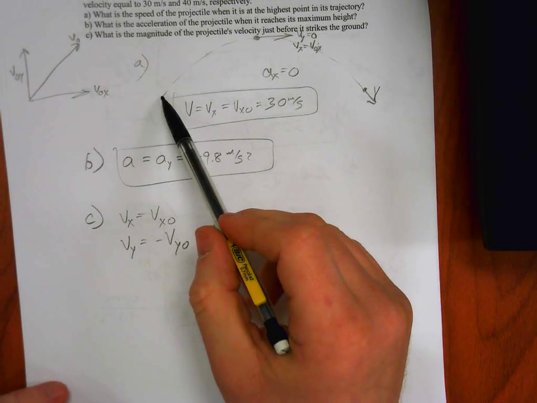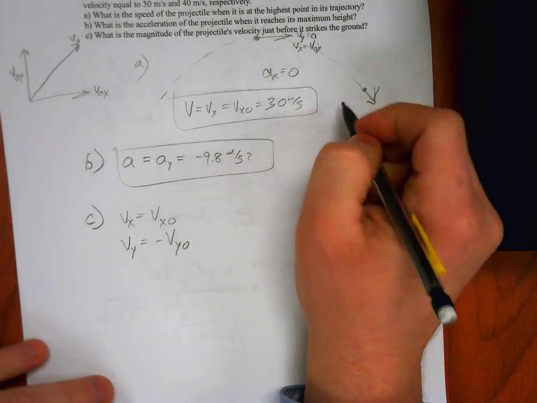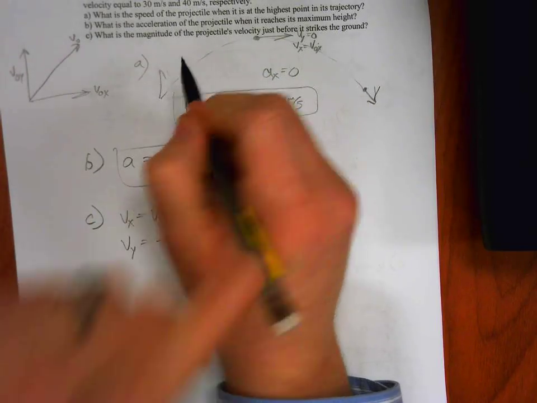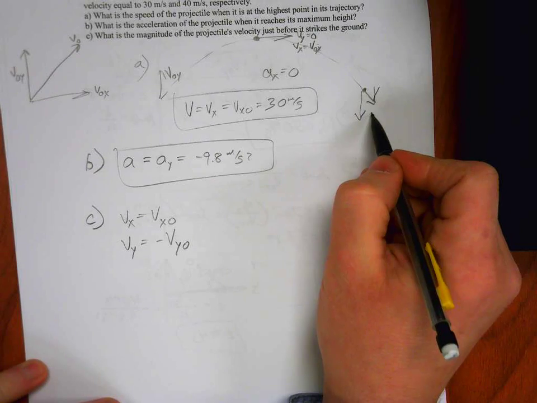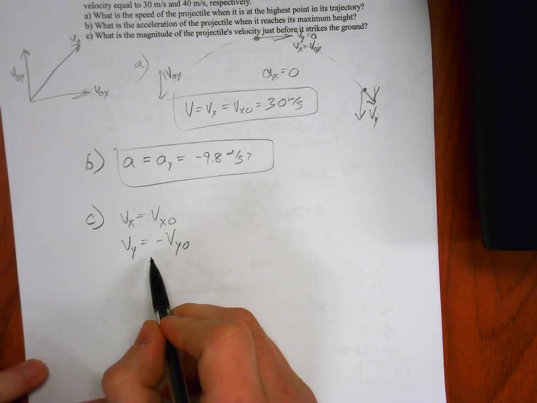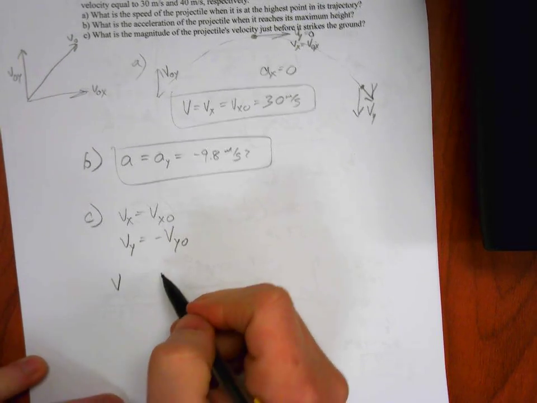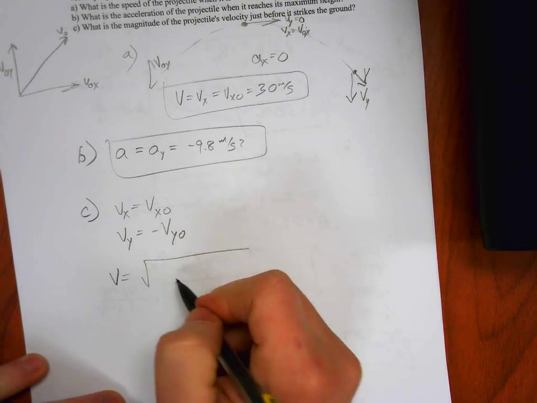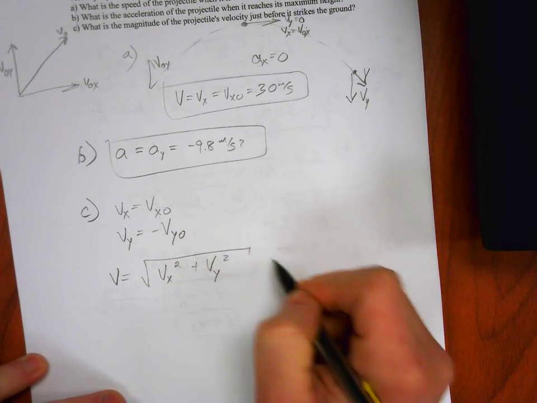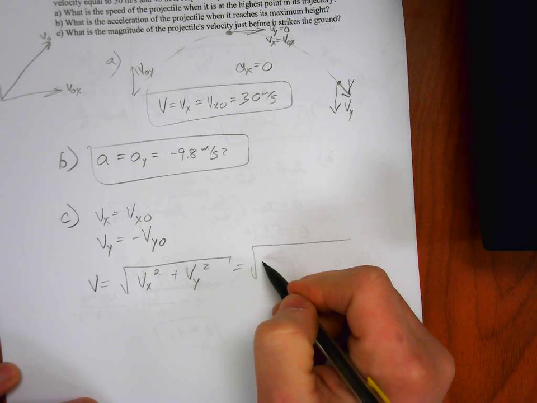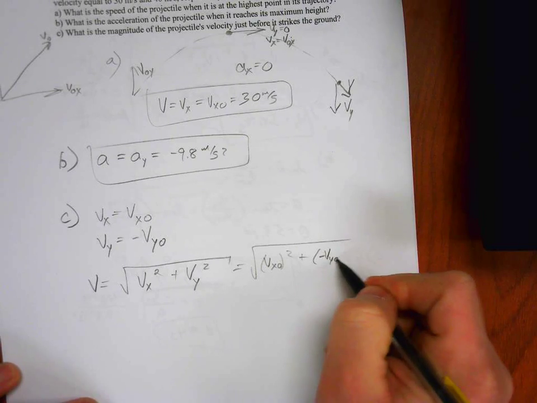And since it's the same amount of time up as down and the constant acceleration, then this component is going to be equal to the negative of this component. So Vy equals negative Vy naught. That means the total velocity is going to equal the square root of Vx squared plus Vy squared, which is going to equal the square root of Vx naught squared plus negative Vy naught squared.